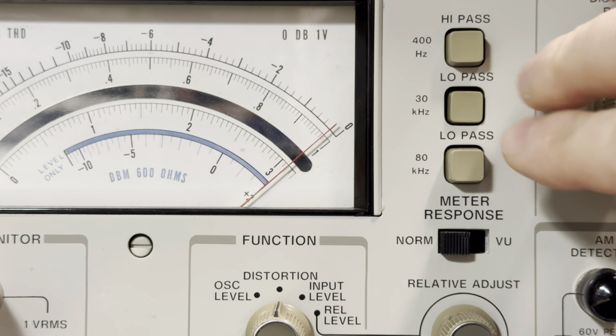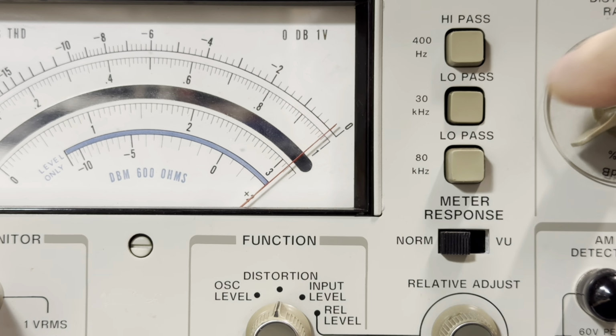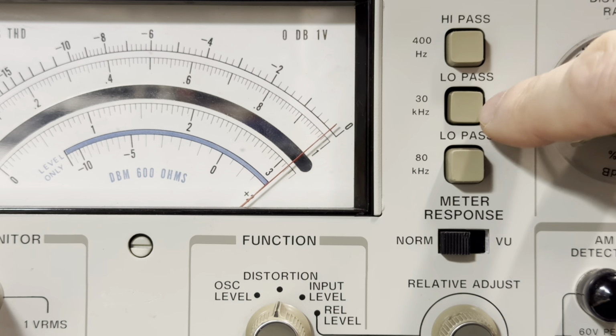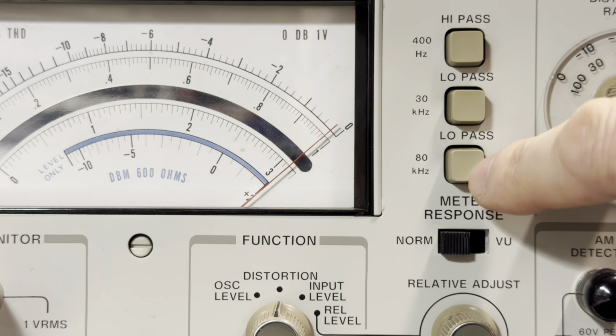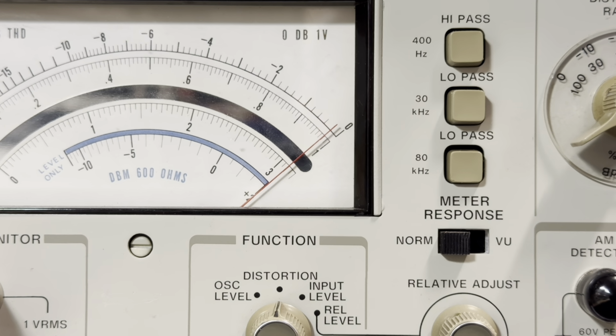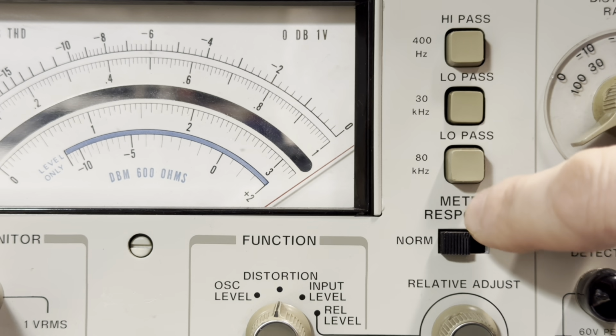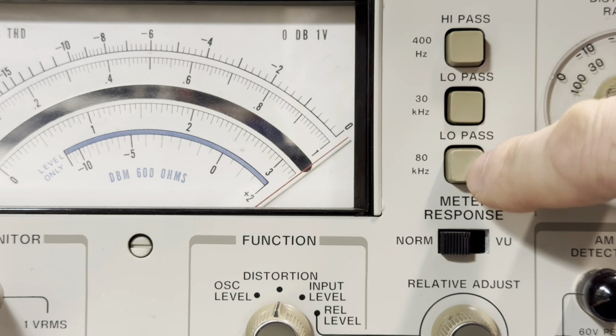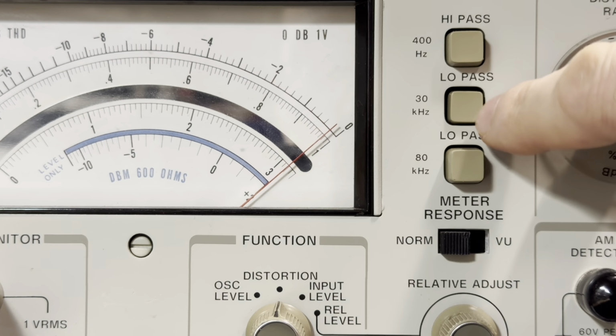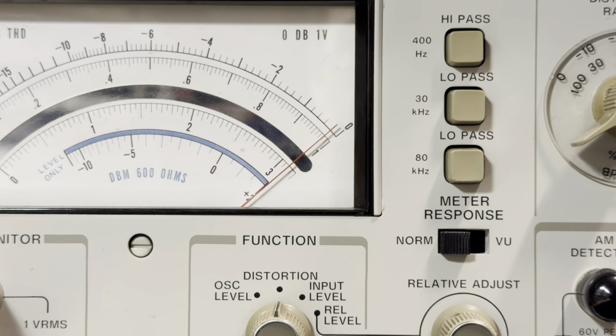When I'm pressing these switches, what actually is happening internally is the signal path is interrupted momentarily during the push of the switch. That's why you see the needle sort of bounce as it does when we do this. We can put in the 80 kilohertz, not much change. So we know from that measurement that there's not a lot of line noise present in our system, and there's also not a lot of high frequency noise present, because by applying these filters, we're not having any meaningful change to our measurement. So we can say in this case that that is the measurement of our system.